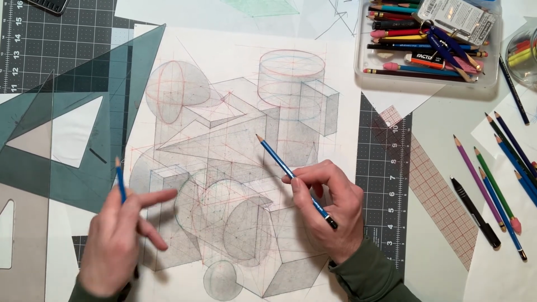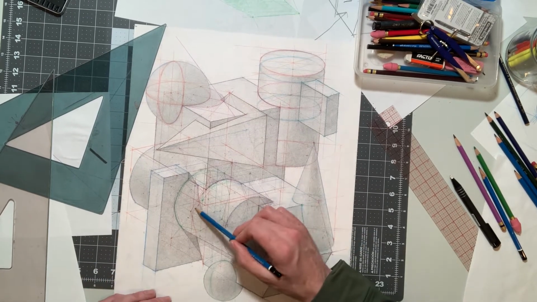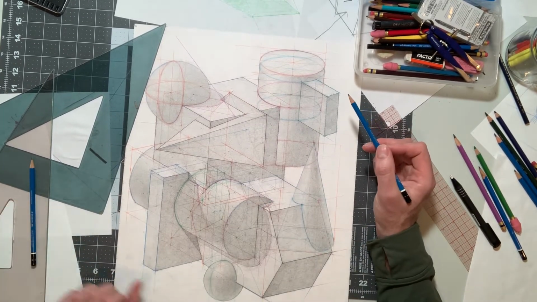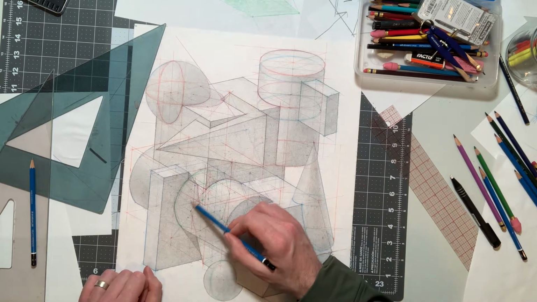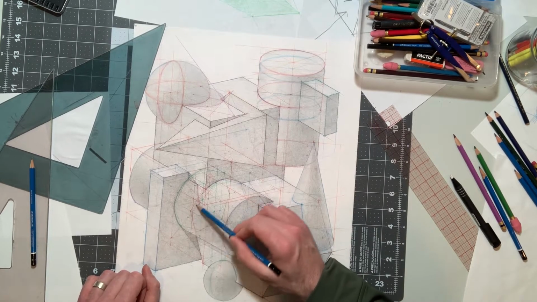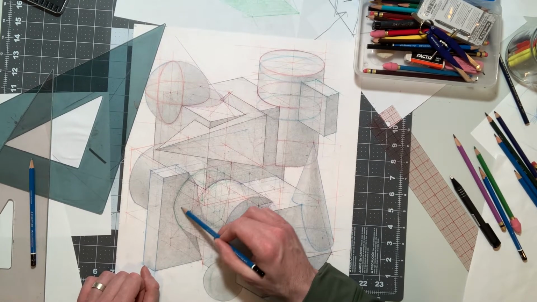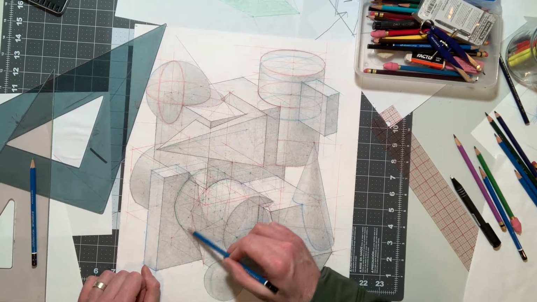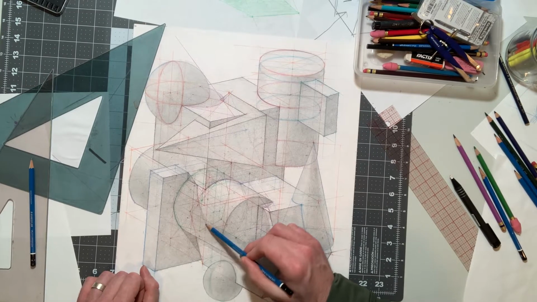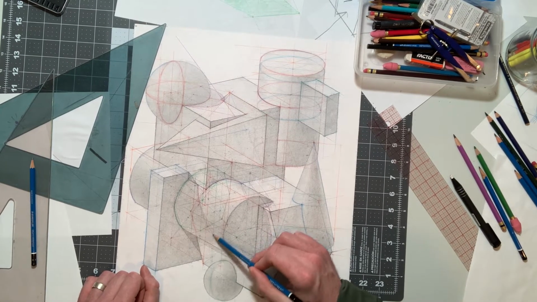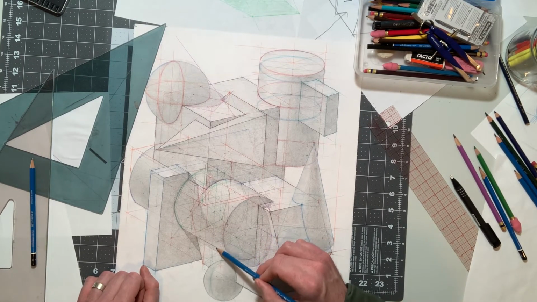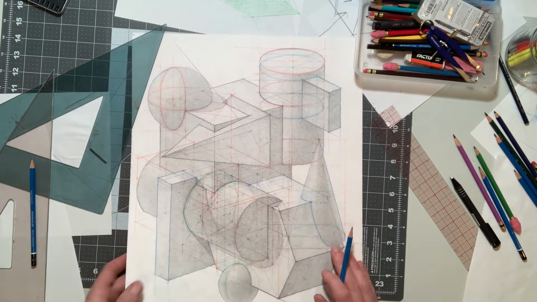The main thing is you don't want it to be darker than this, you want it to be darker than this. But you still want it to maintain the value structure that you had there originally. And you kind of see I'm just letting it fade out.